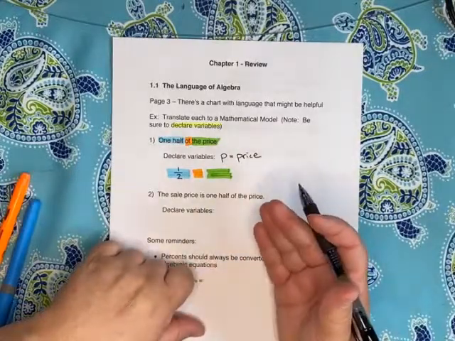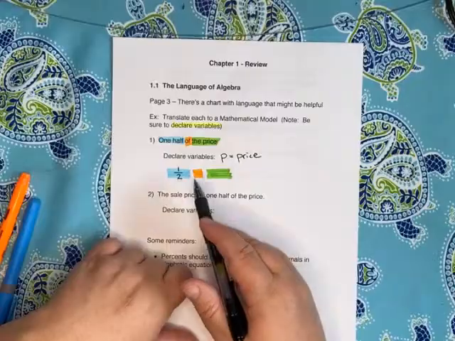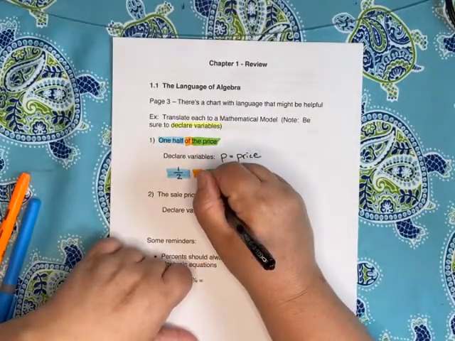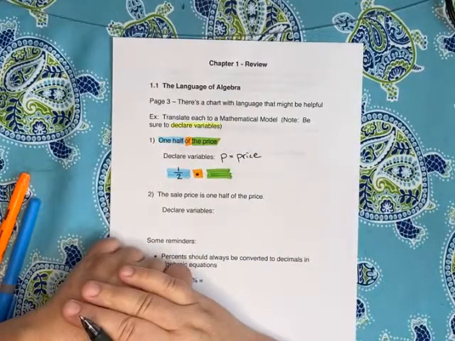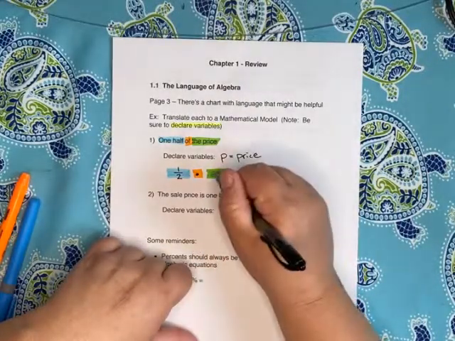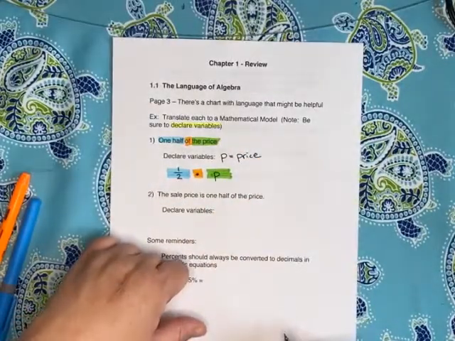Some people would say, well, what about 0.5? 0.5 would be fine. Of, the word of, it's a little tiny word in English, but in math, a lot of the time it's a multiplication. And then I've already told everyone, look, P is going to stand for price. So then instead of writing the price, I can write P.